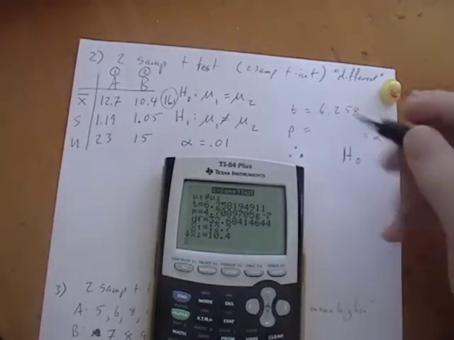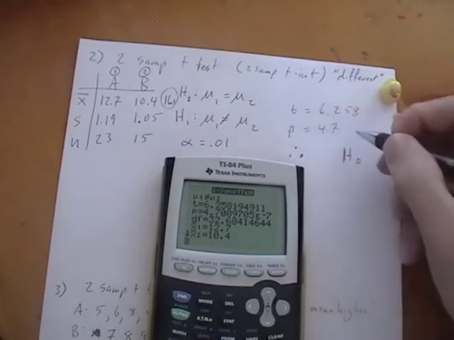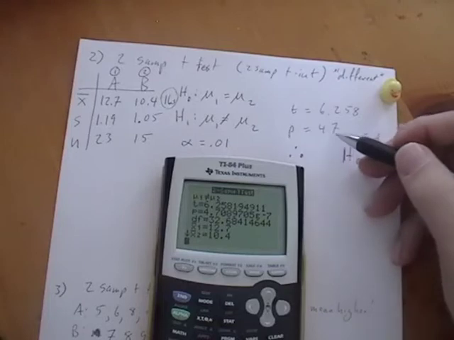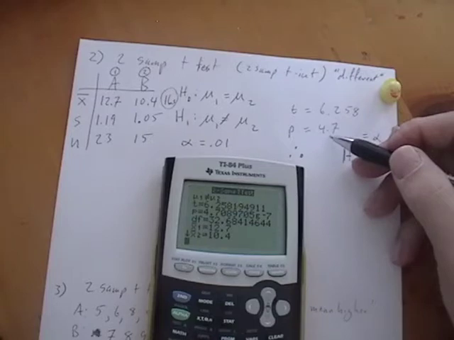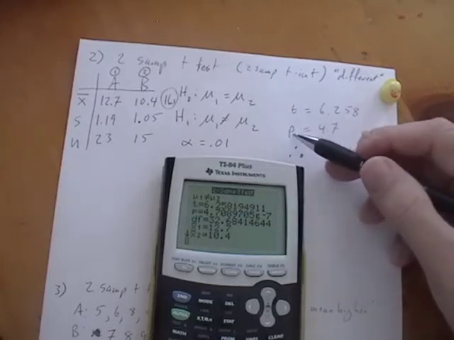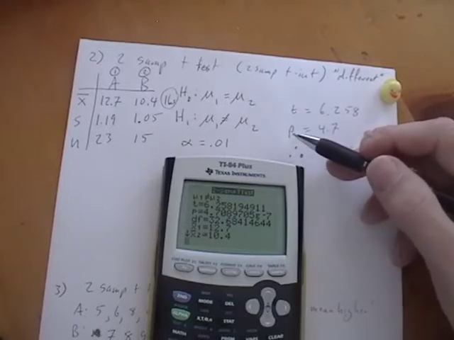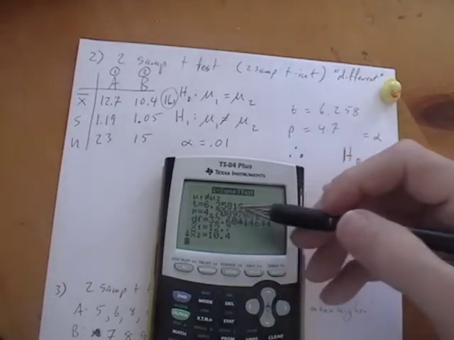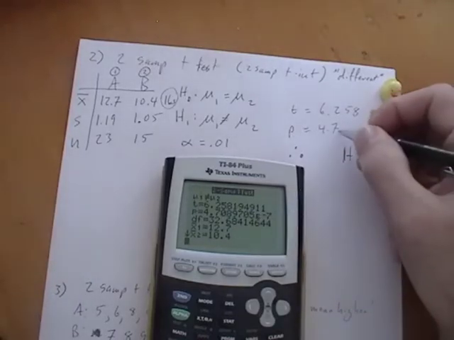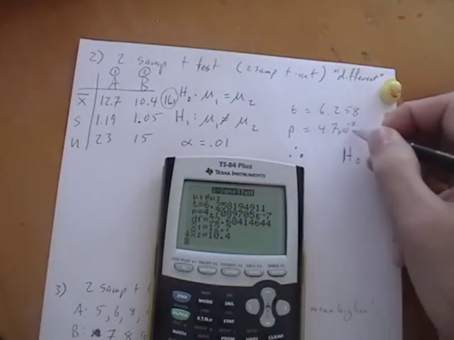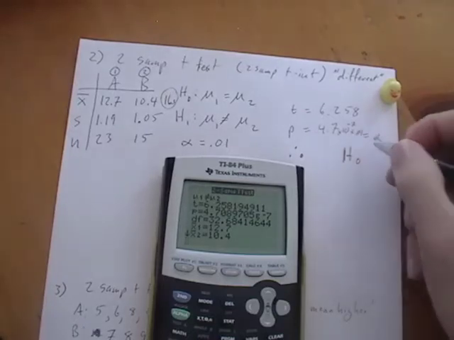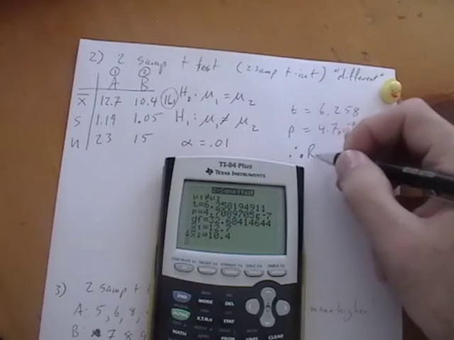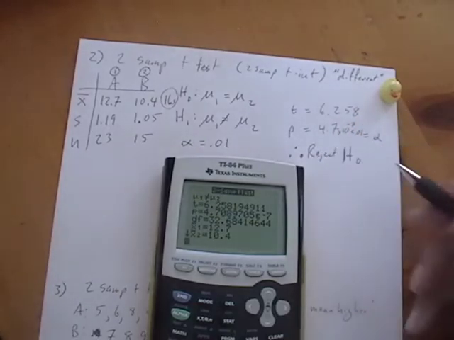P is going to be 4.7. Well, kind of. If you ever leave the answer as 4.7, I'm actually going to take off extra points. The reason is that P is a probability. P is always between 0 and 1. 0 means never, 1 means always. So it can't be 4.7. You'll notice that it's 4.7 times 10 to the negative 7. That's less than 0.01, which was my alpha. Therefore, I will reject the null hypothesis.